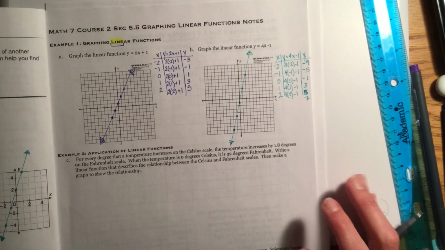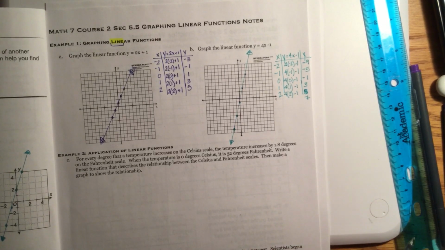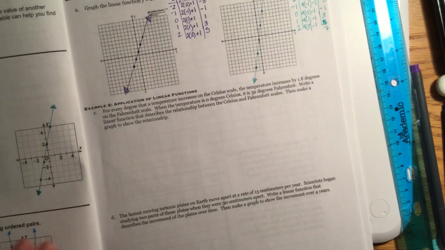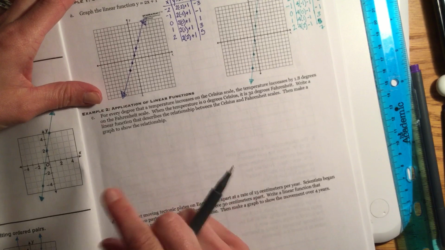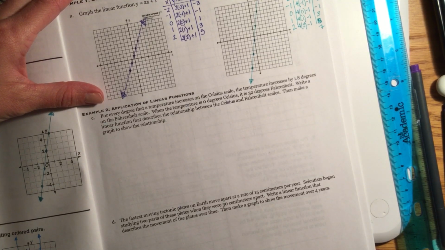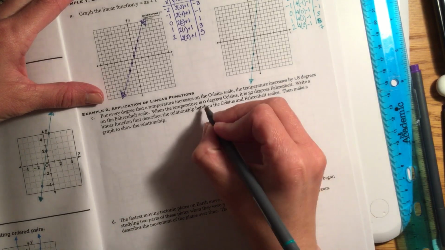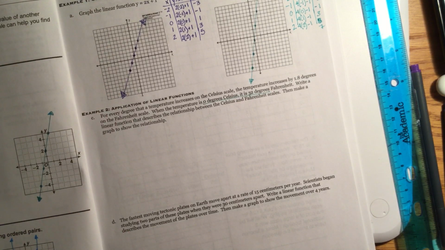Okay. So the other types of problems you guys are going to have are word problems. The only thing that makes these tricky is if they don't give you an equation, you have to come up with the equation. This problem reads, for every degree that a temperature increases on the Celsius scale, the temperature increases by 1.8 degrees on the Fahrenheit scale. When the temperature is 0 degrees Celsius, it is 32 degrees Fahrenheit. Write a linear function that describes the relationship between Celsius and Fahrenheit scales. Then make a graph to show the relationship.